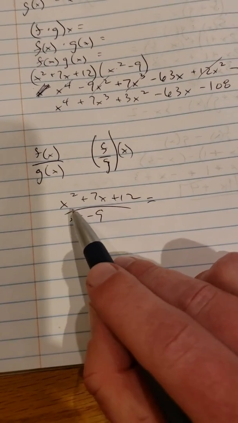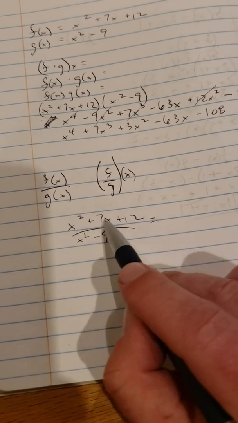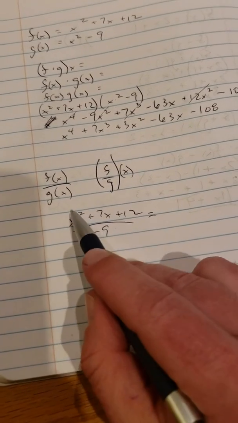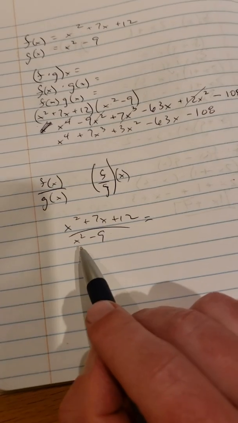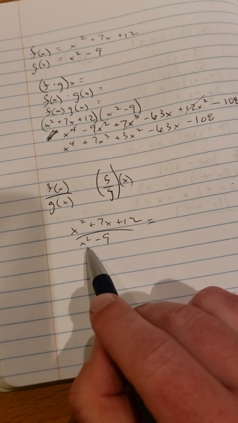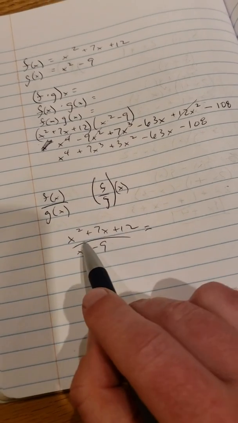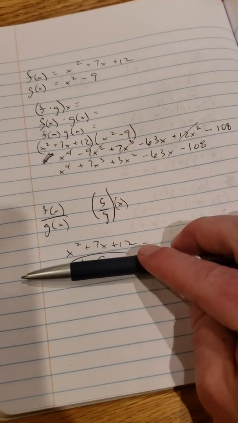Now, when you do this, we need to understand that the denominator goes to all three. I know some of you are going to say, hey, I have x squared and x squared, and just cancel those out. You cannot do that. Don't do that. This denominator goes to all three terms, so we have to treat this just like it's two separate things right now.